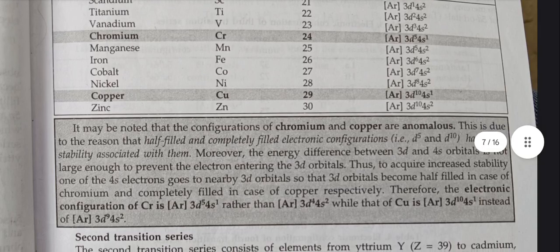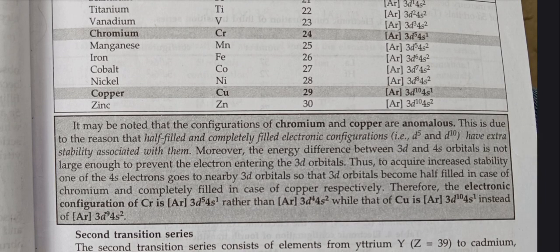It may be noted that the configurations of chromium and copper are anomalous. This is due to the reason that the half-filled and completely filled electronic configurations have extra stability associated with them. Moreover, the energy difference between 3d and 4s orbitals is not large enough to prevent the electron entering the 3d orbitals.